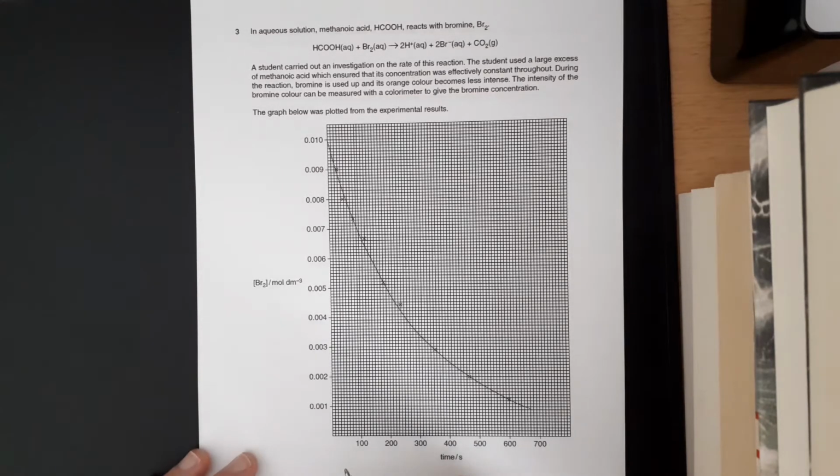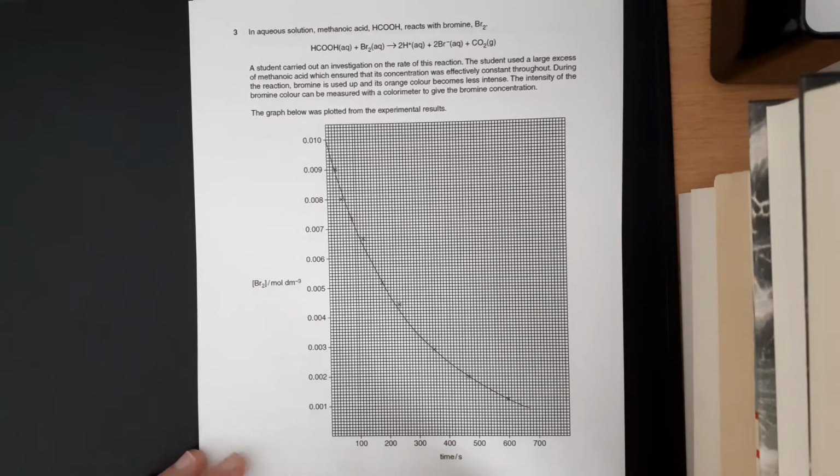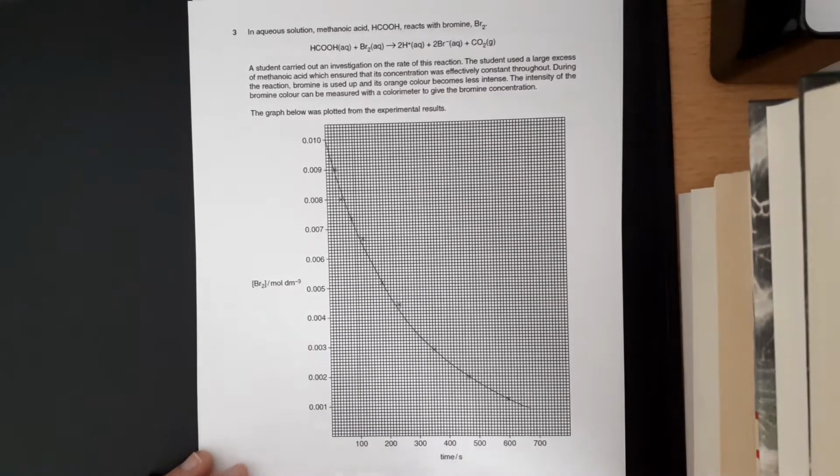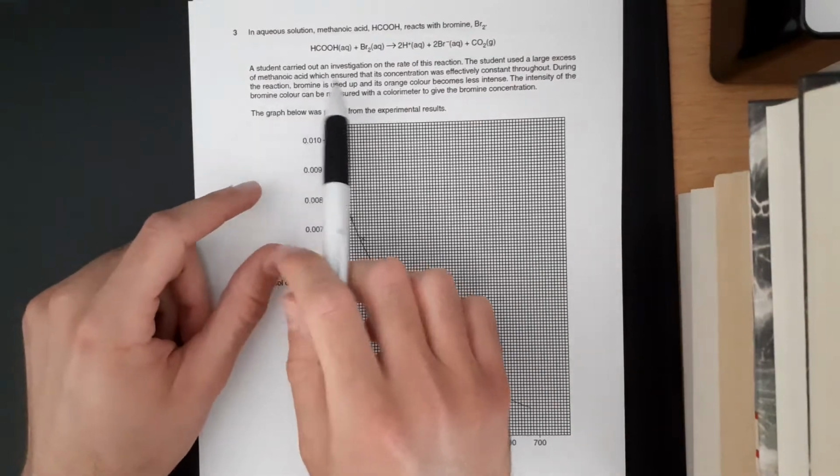Hi everyone, and welcome to the first of two videos looking at some past exam questions on concentration time graphs. So you can see we've got a question here that's got a graph on it. It's a graph of concentration against time. It tells us a little bit about what's going on here.